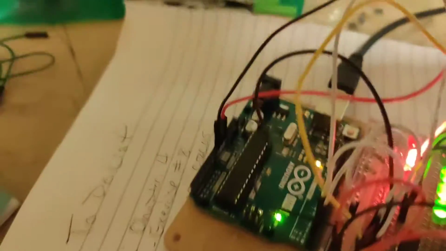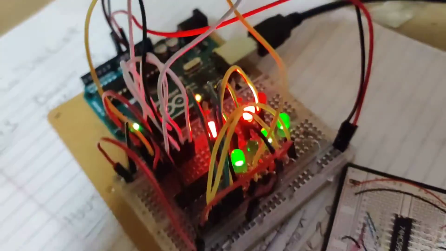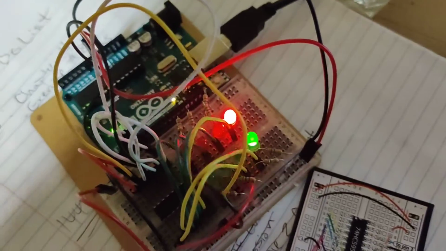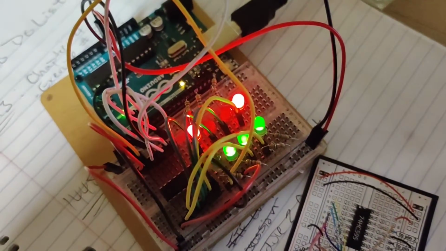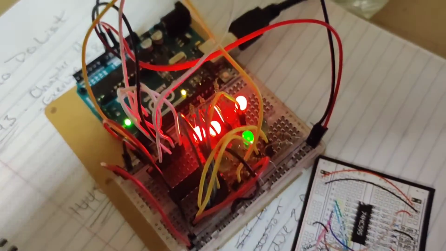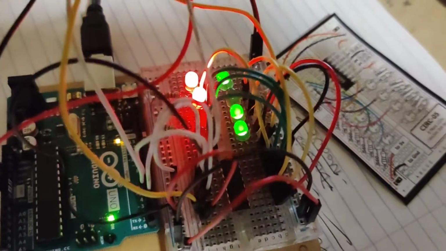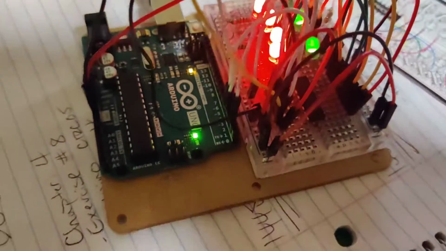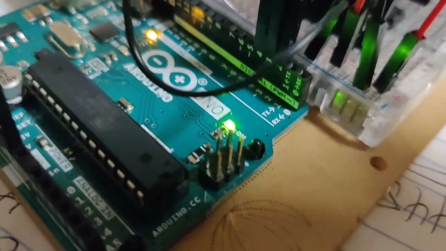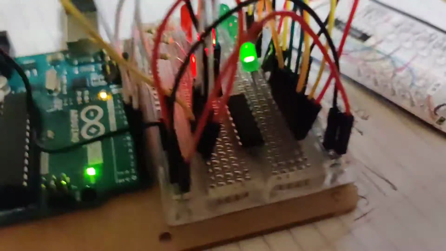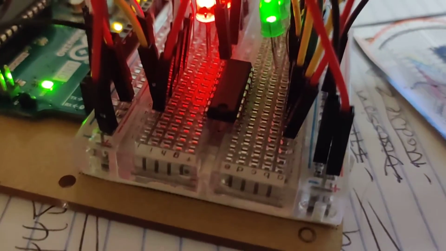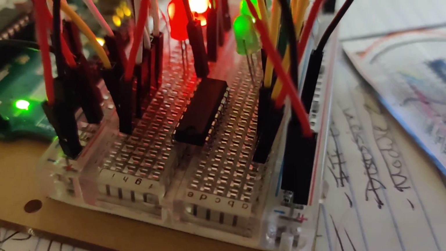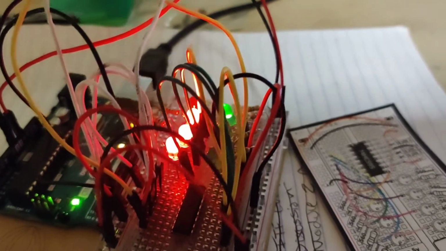And over here they are. A bunch of wiring and the 8 LEDs. I'm using the green and red. It's almost Christmas. And we used the 560 ohm resistors on these LEDs. And again, we're using pins 2, 3, and 4. And this is the integrated circuit, the shift register. A lot of wires. That's about it.